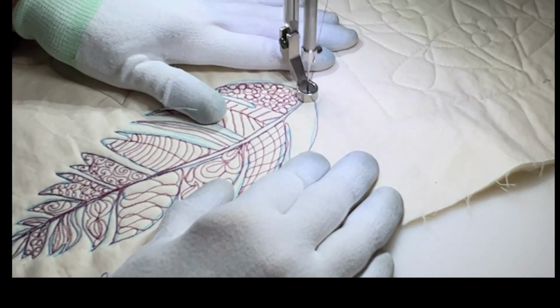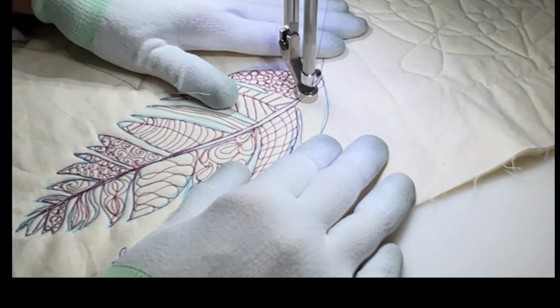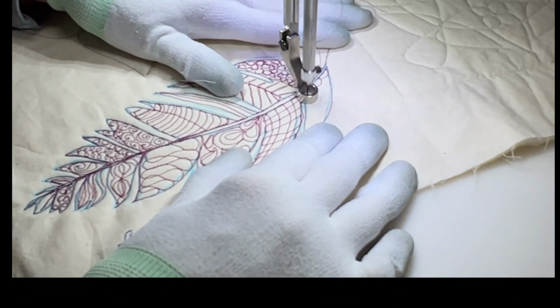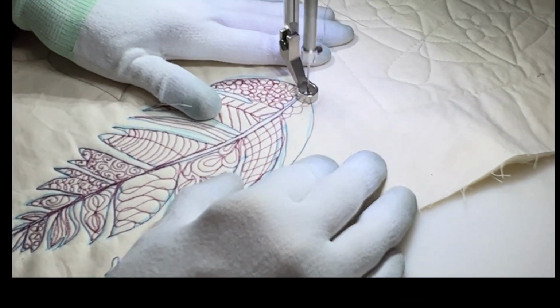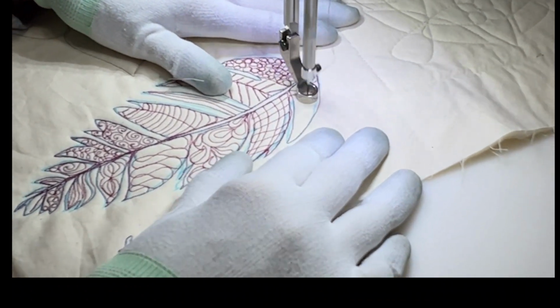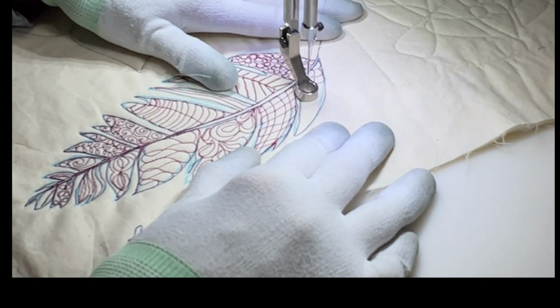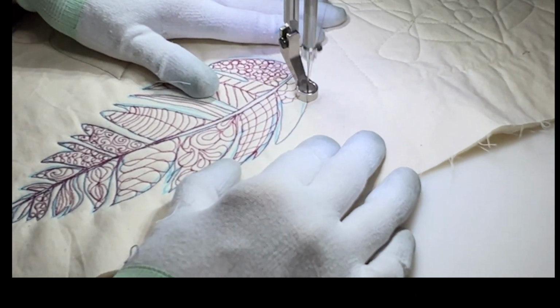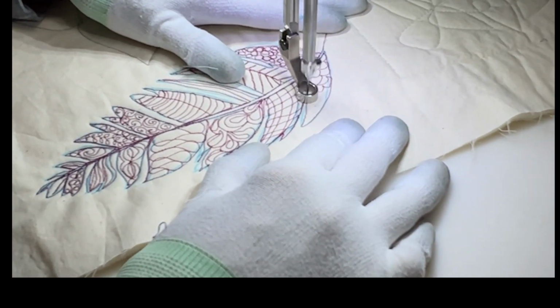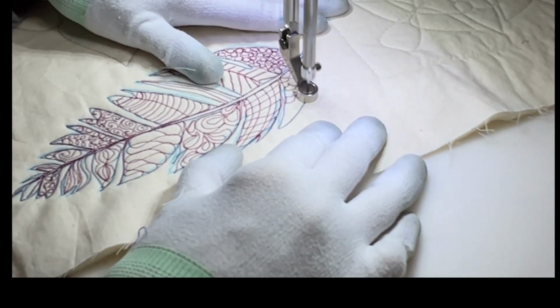And for the final, I tried some clamshells. Now I'm going to have to concentrate on these a little bit more if I decide to actually use them in my feather. They were a little bit difficult to do, but I kind of like how they look. So I think I will use them, but I'm just really going to have to think about it a little bit more than I did in this practice.